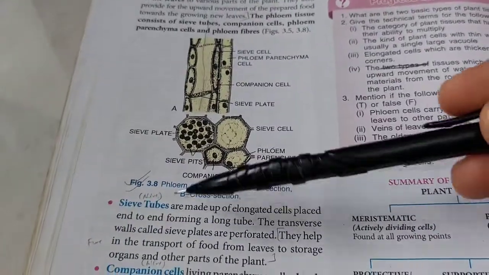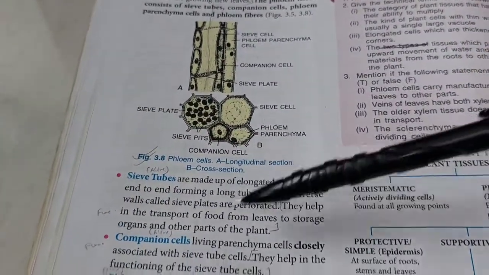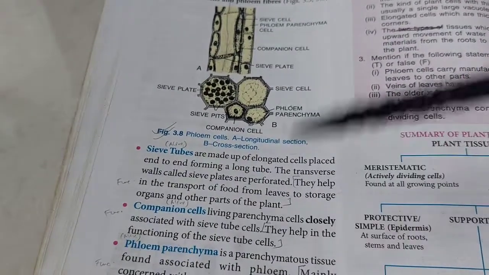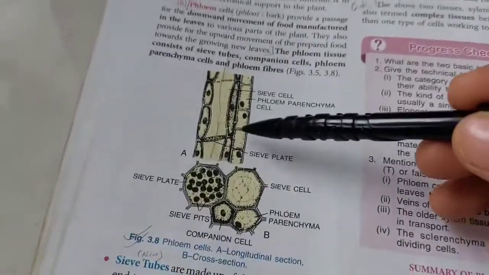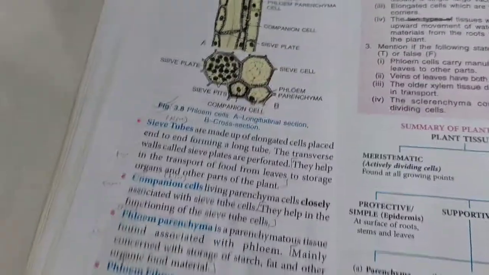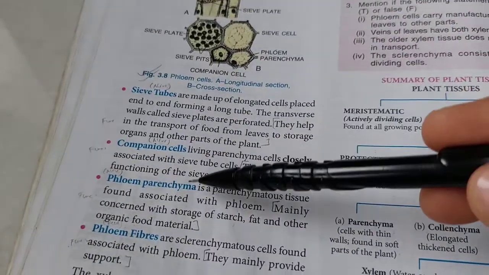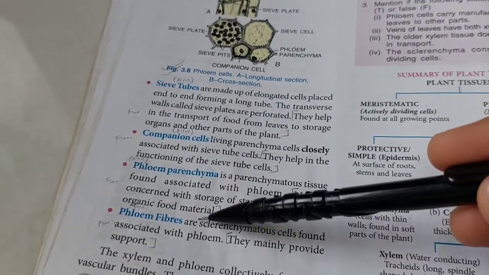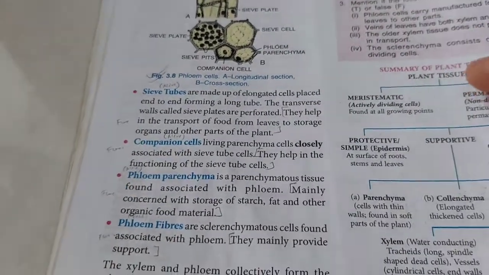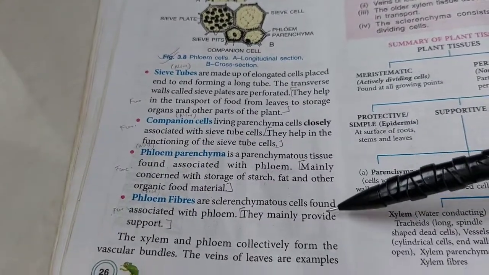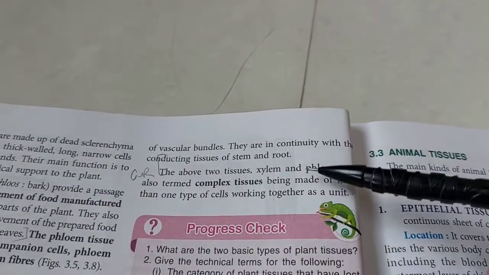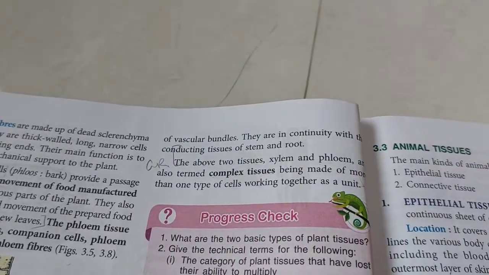So sieve tubes are alive, they help in transportation. Companion cells are alive, they give company and help in the functioning of the sieve tube cells, because I can see that the sieve tube does not have a nucleus. So they need a companion cell. Phloem parenchyma, it also stores food. And phloem fibers, whenever we see the word fibers, we know it's sclerenchyma. They are dead and they provide support. So these are examples of complex tissues because they have multiple types of cells working together as a team.